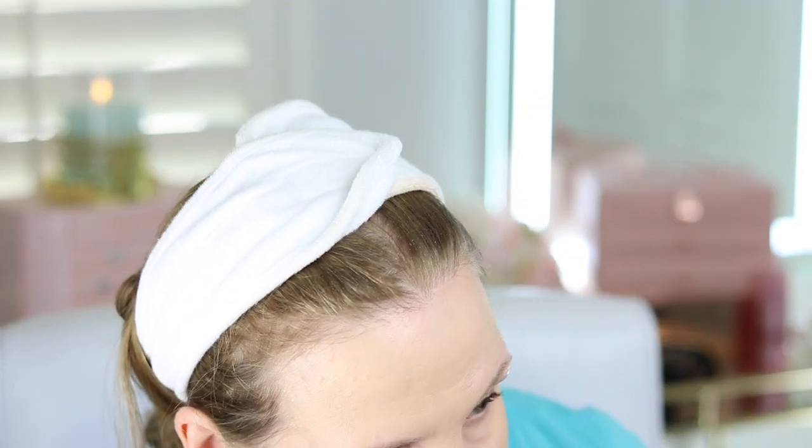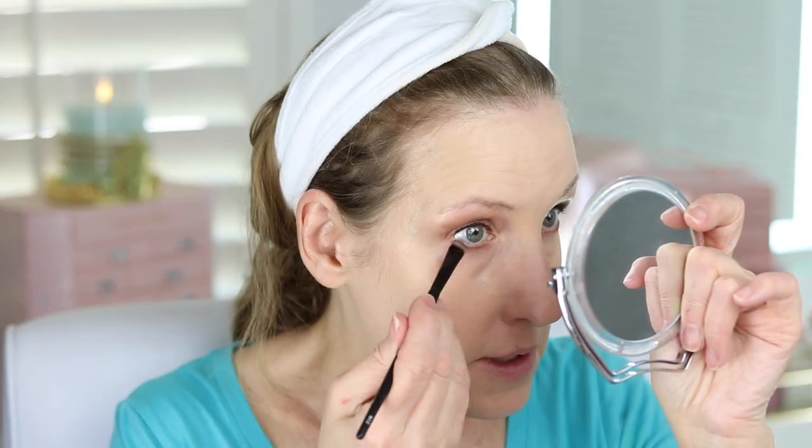I need to find the one they recommended from Laura Mercier. I think I have it on the other side over there. I usually do champagne highlighters, so it's kind of funny. I guess I have been doing the right thing all along and I didn't even know it.